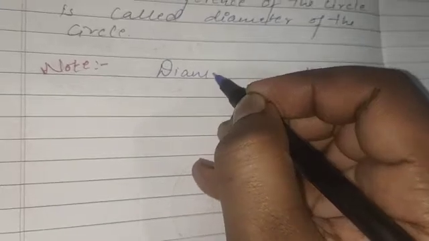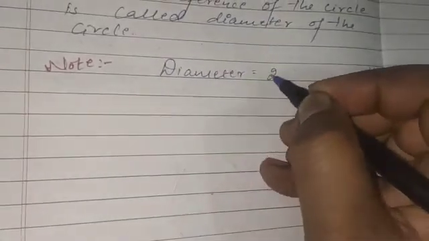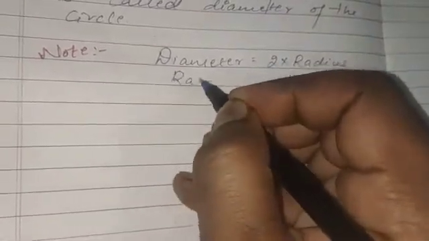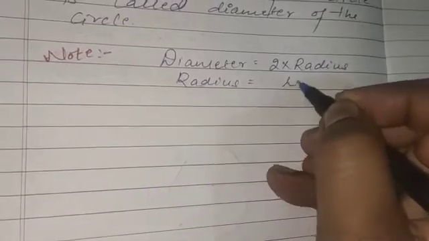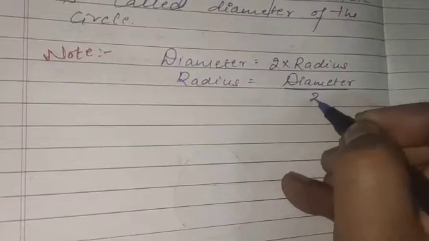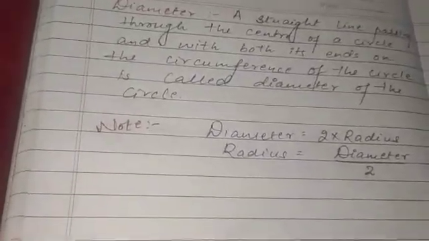One thing to be noted down is, note, diameter is two times the radius and radius is half of the diameter. Understood? Watch it very carefully.